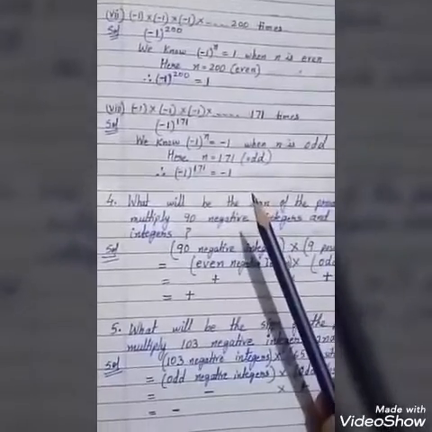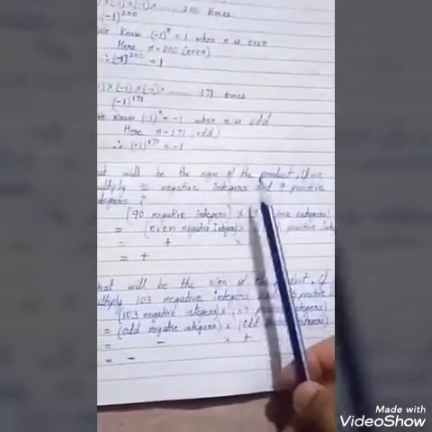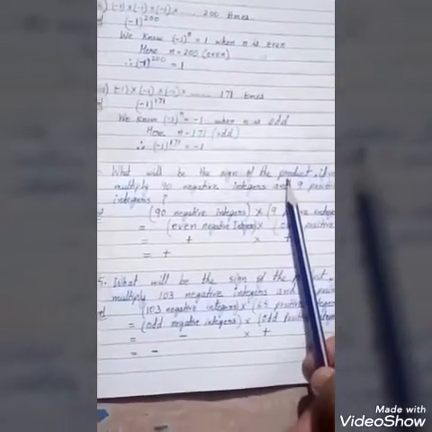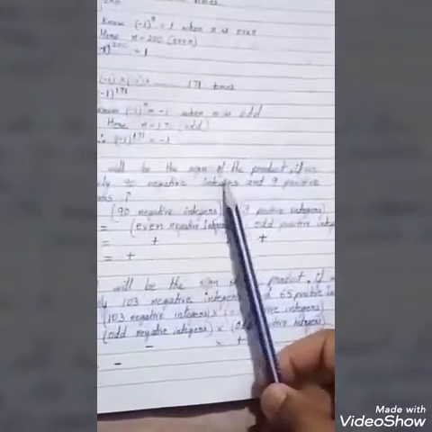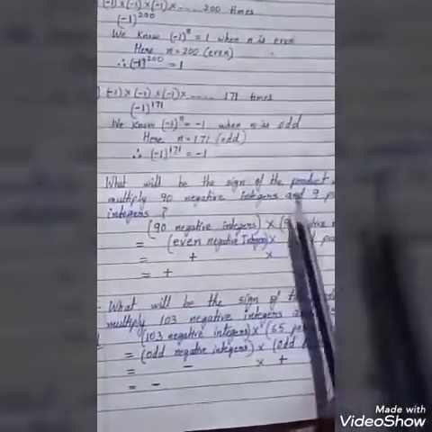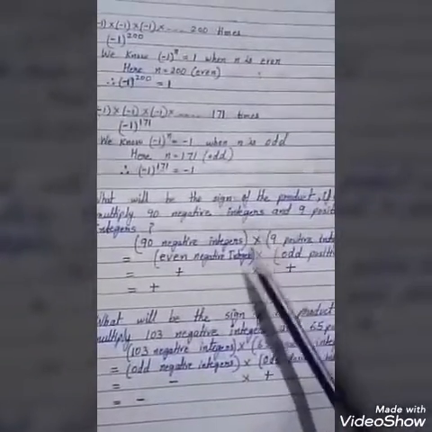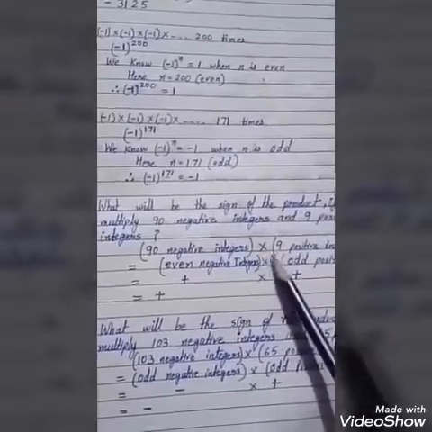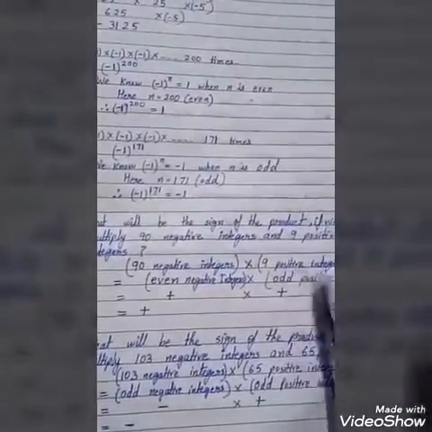Now coming to some new types of questions. What will be the sign of the product? We have to tell only the sign of the answer. What will be the sign of the product if we multiply 90 negative integers and 9 positive integers? We have to multiply 90 negative integers and 9 positive integers.